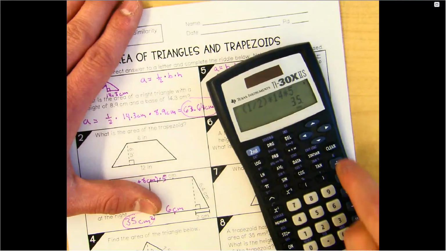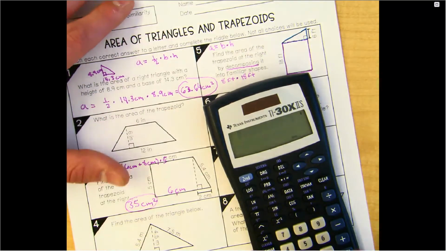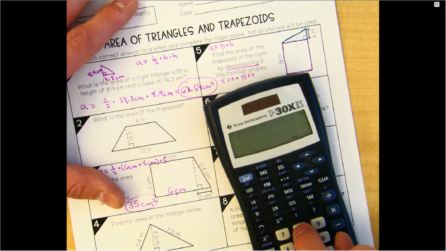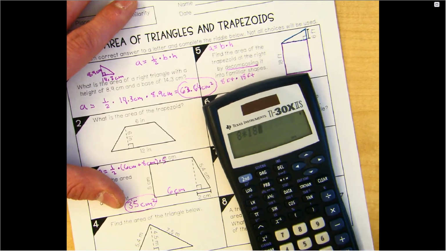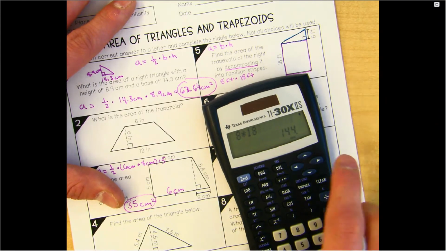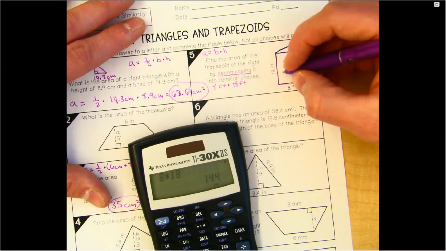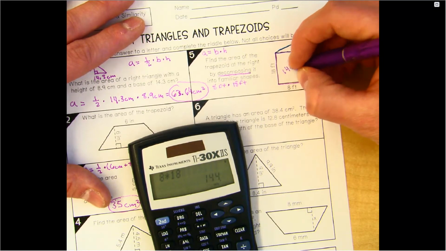And once again, I can't do that in my head. If you can, awesome. You'll have to teach me your ways. But until then, I am going to put it in my calculator. So I've got 8 times 18, and that's going to get me 144. So I know that the area, so how much this rectangle takes up, is 144.